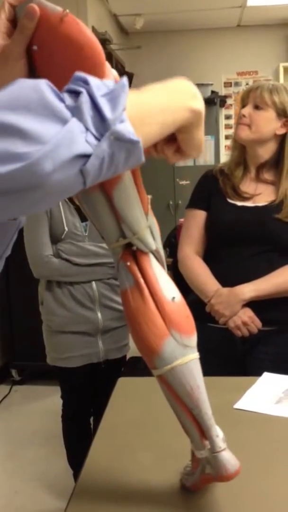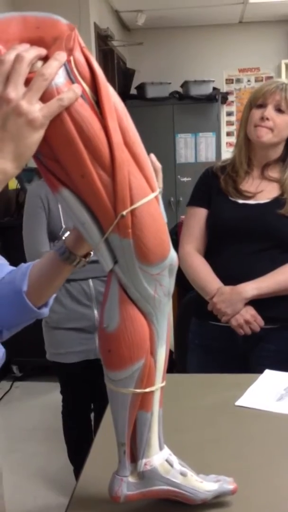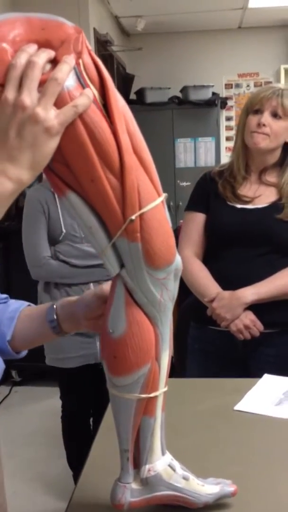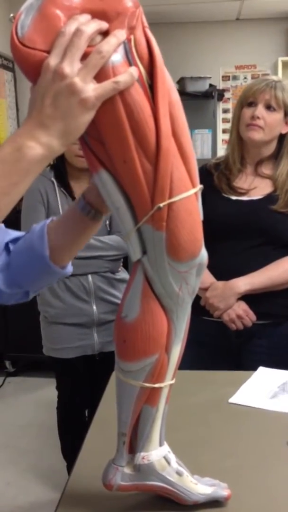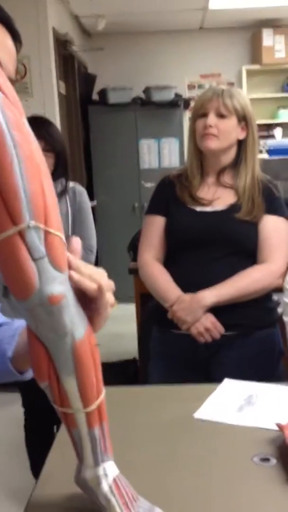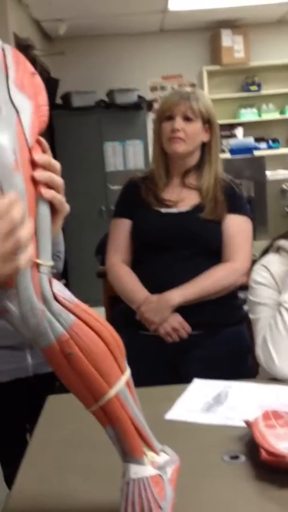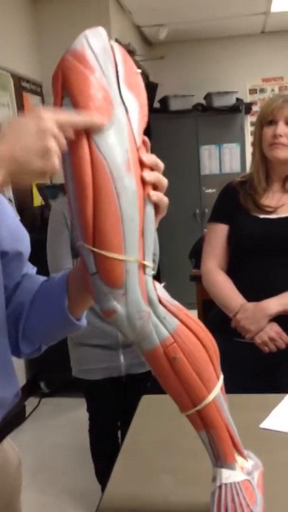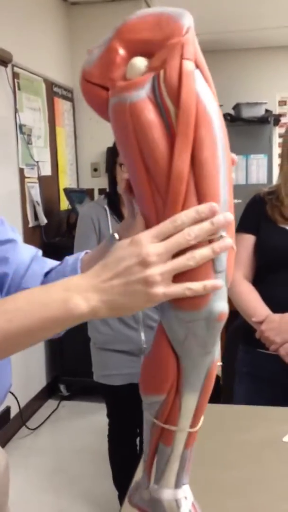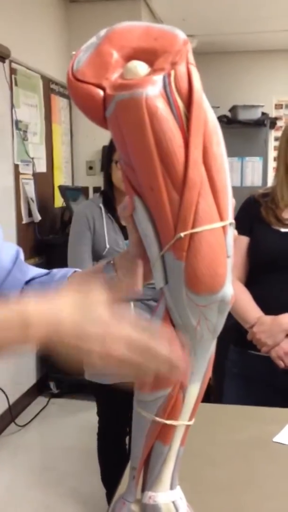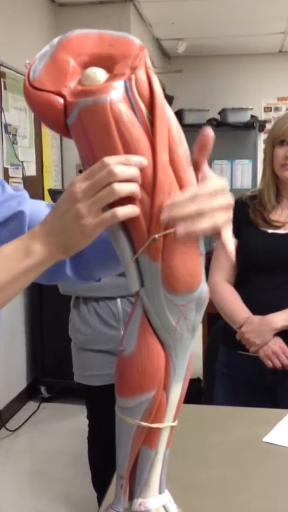Okay. And then on the lateral aspect, going down and attaching to the iliotibial tract, tensor fascia lata. So this is the iliotibial tract. You can see this muscle here is a tensor fascia lata going into it. You guys in the back see that? All right. So we talked about the gracilis on the medial side, tensor fascia lata on the lateral side. The one going across is the sartorius.